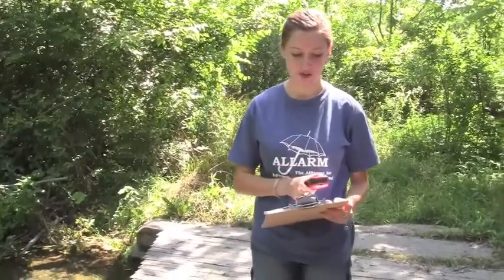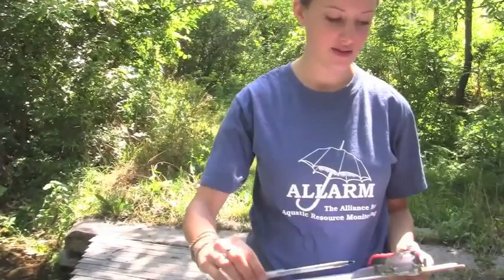The first time you go on your site, record your latitude and longitude coordinates using a global positioning system, or GPS, so that your site can be geo-referenced.